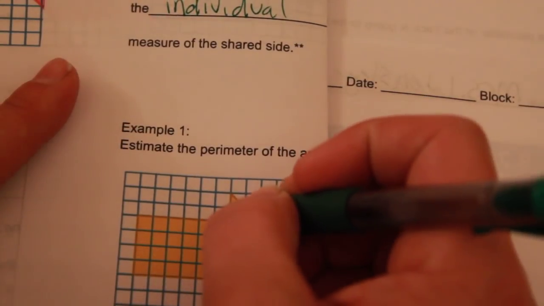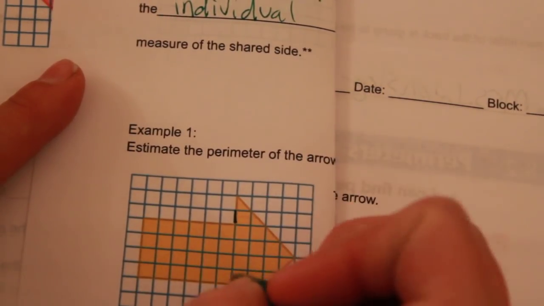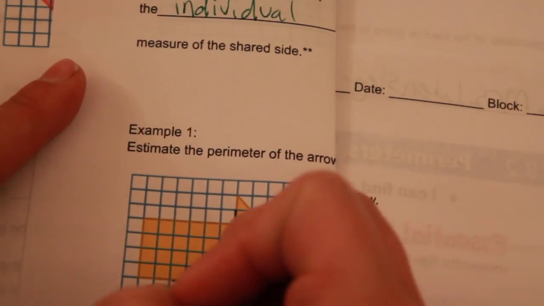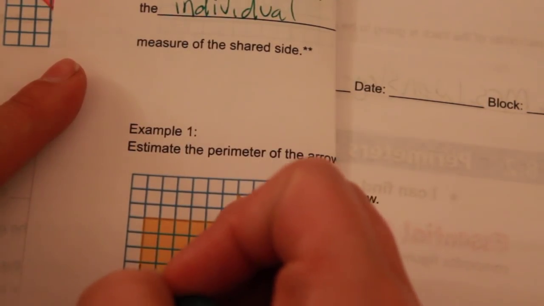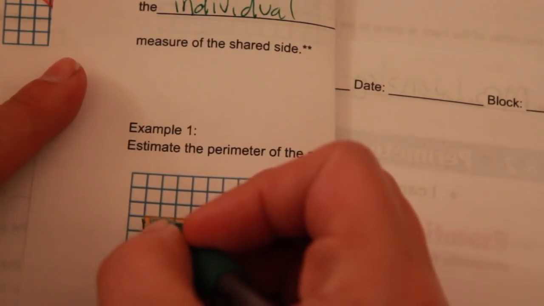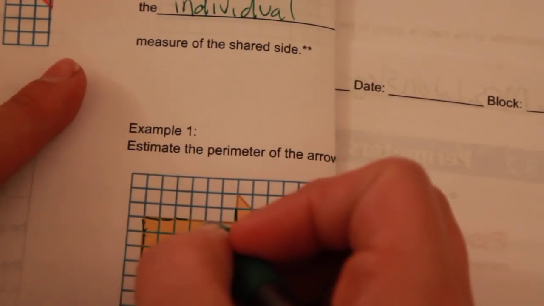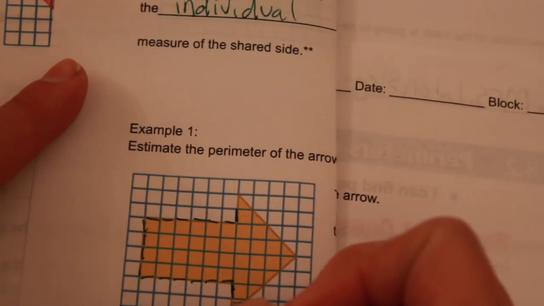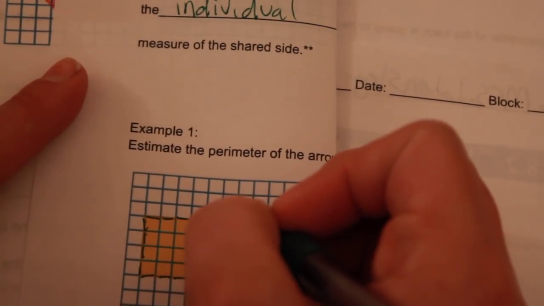Got 1, 2, 3, 4, 5, 6, 7, 8, 9, 10, 11, 12, 13, 14, 15, 16, 17, 18, 19, 20.